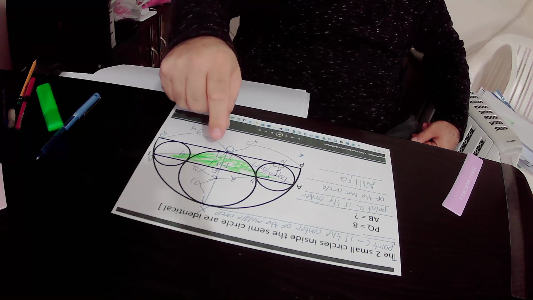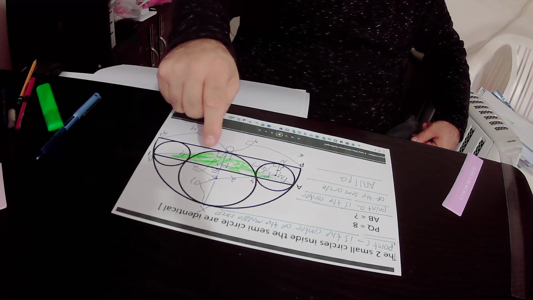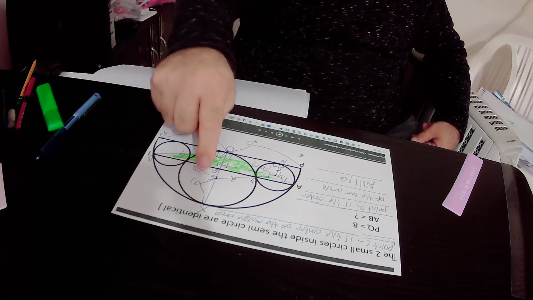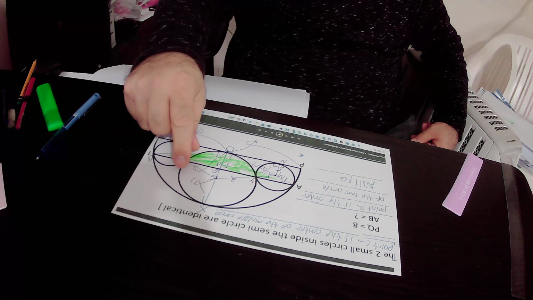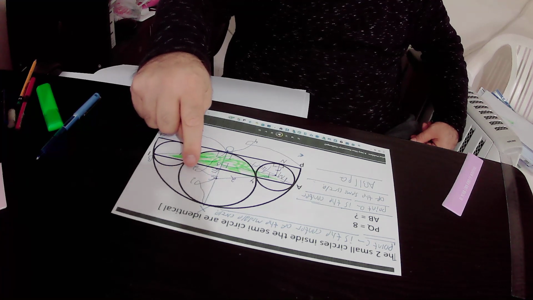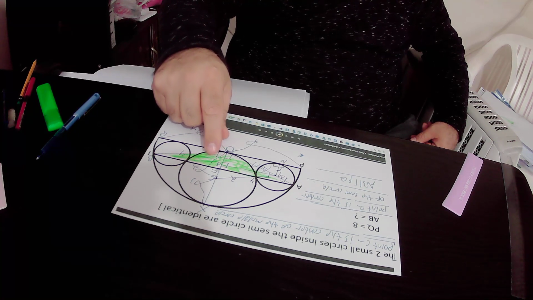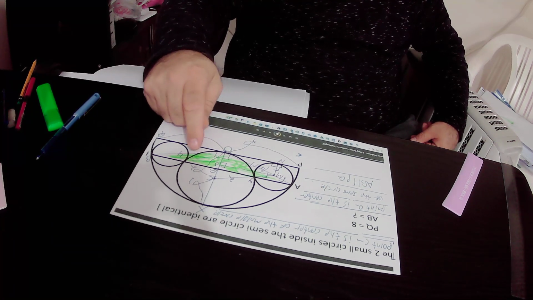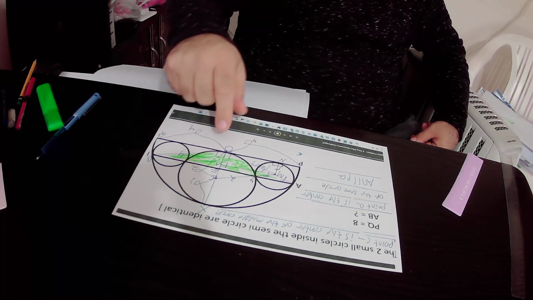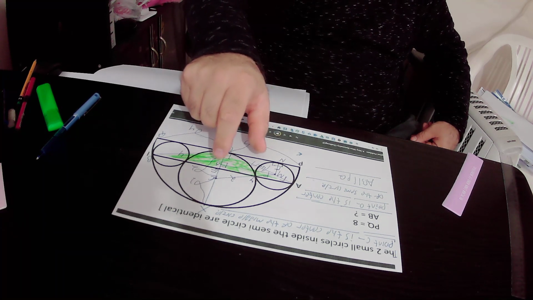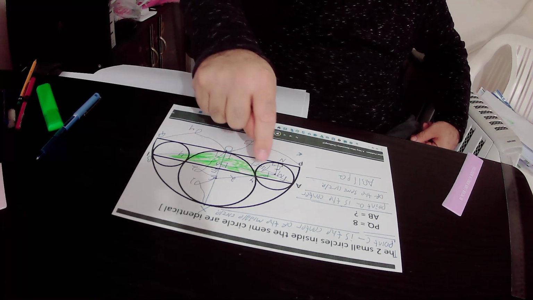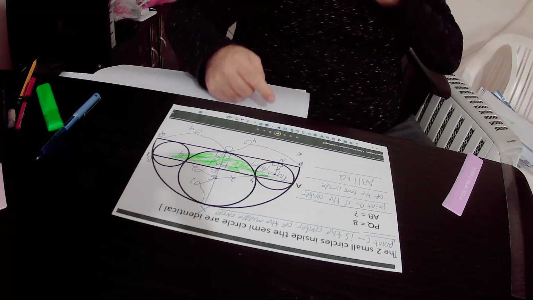Therefore, the radius will be half of it, so the radius of this middle circle will be equal to 2 units. That is to say, the radius XC of this middle circle will be equal to 2 units, the radius OC will be equal to 2 units, and likewise the radius CY will be equal to 2 units.